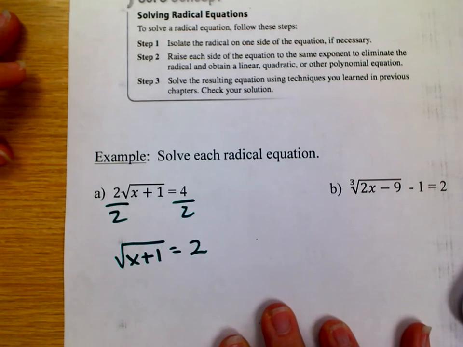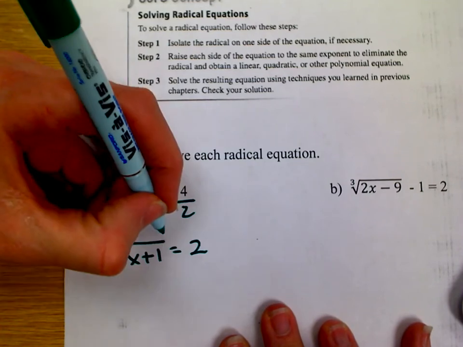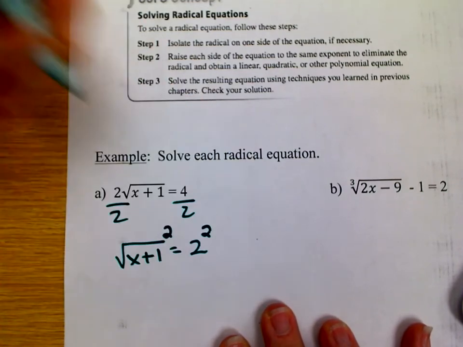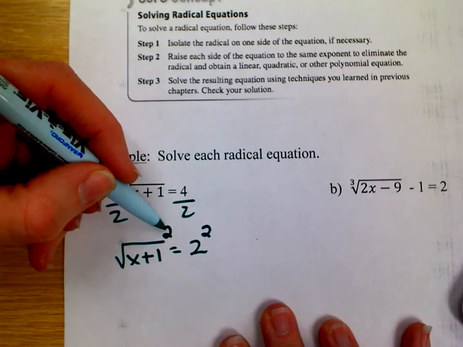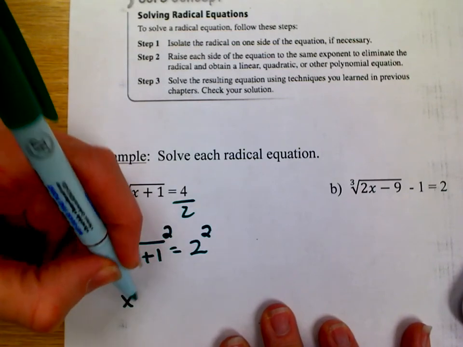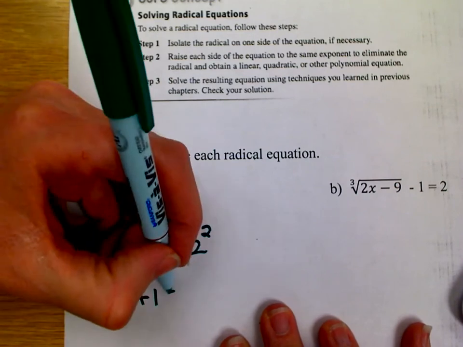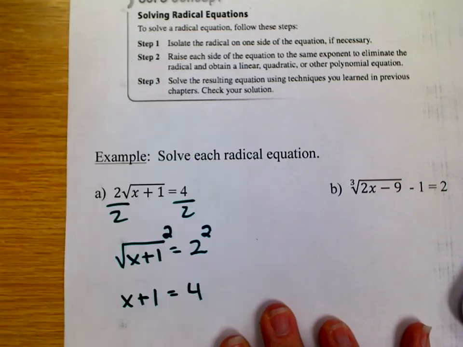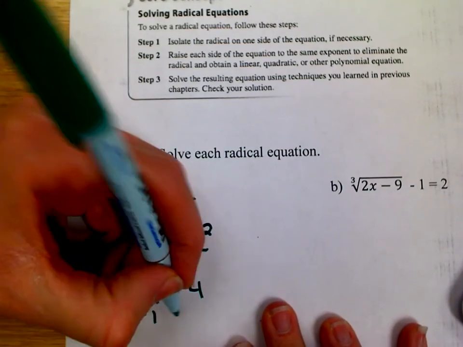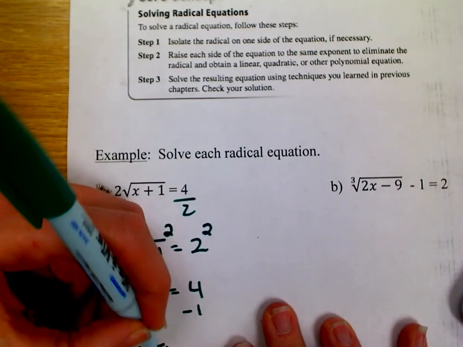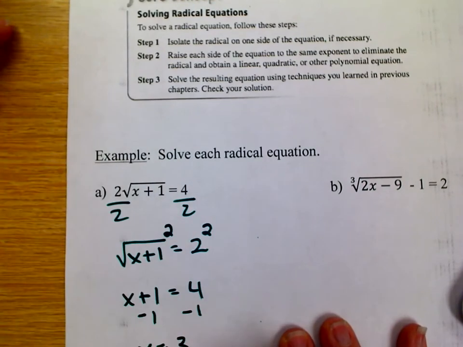Now, step 2 is to raise each side of the equation to the same exponent. Well, the exponent that will undo square root is squaring, so I am going to square both sides of this equation. Square root and an exponent of 2 undo each other, and I will just be left with x plus 1. And on this side, 2 squared is equal to 4. Now I just have a basic algebra equation where I need to solve for x, and I can do so by subtracting 1 from both sides, and I'm left with x equals 3.